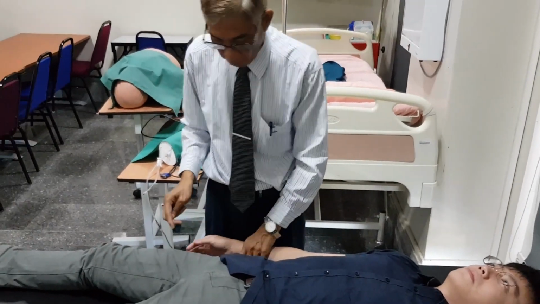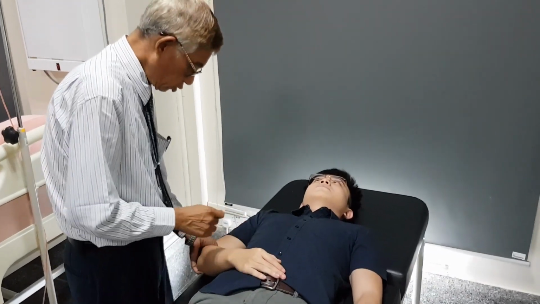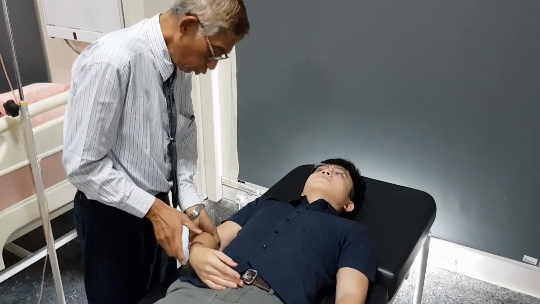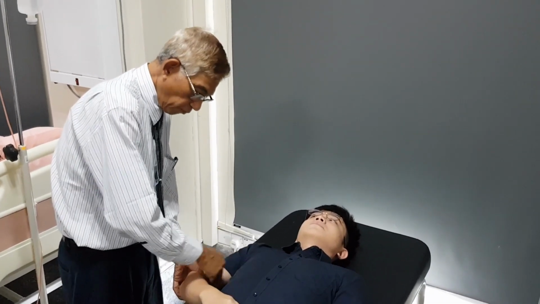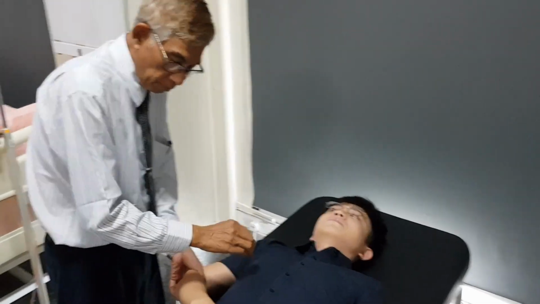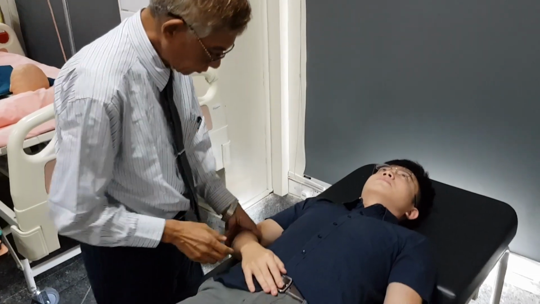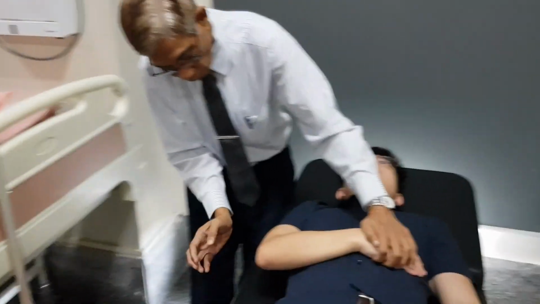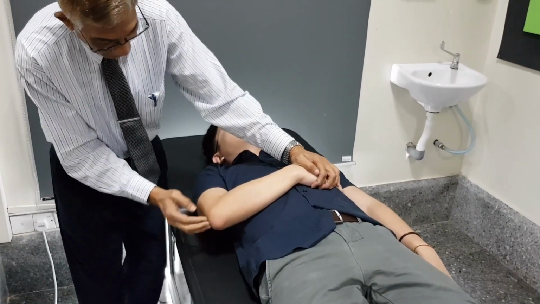After that, reflexes. You put the fingers on the biceps tendon, then use the hammer. Biceps reflex. It represents C5. Okay, triceps, like this, and then you use the hammer to test the triceps reflex.